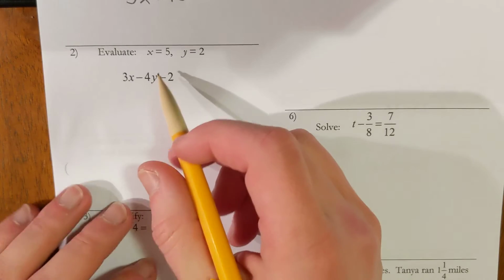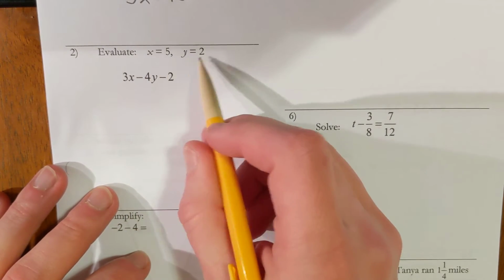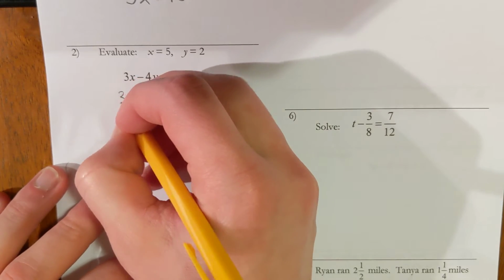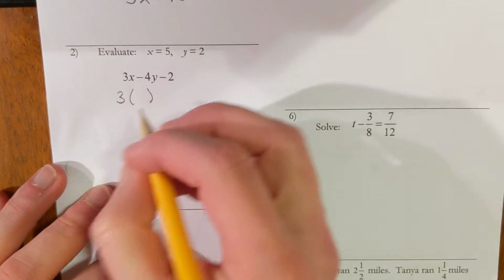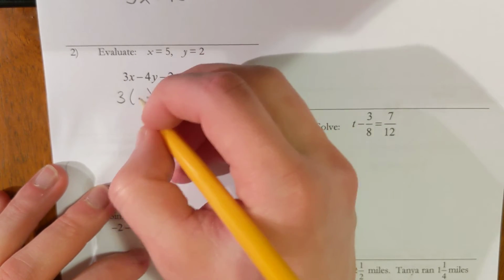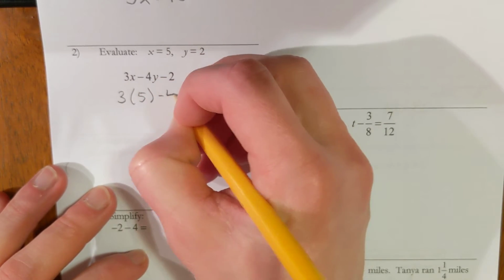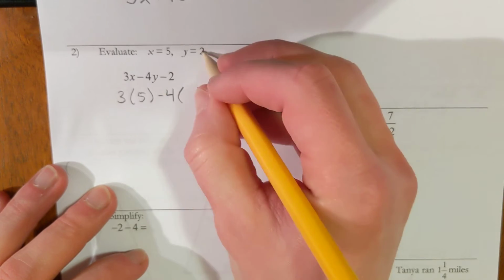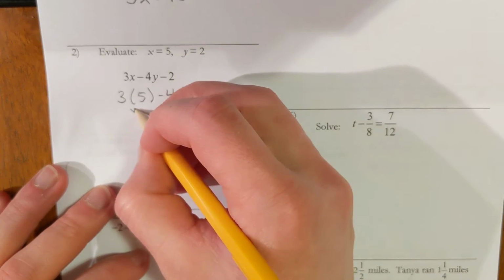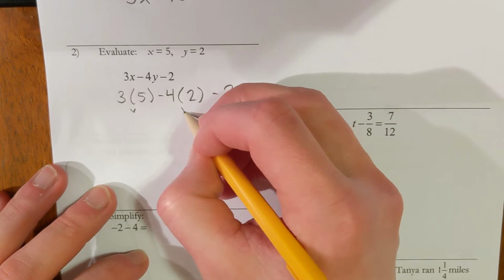For number 2, it says to evaluate. So with x equaling 5 and y equaling 2, we're going to plug those values in here. We're going to use parentheses when we plug in, especially if there's a number outside, meaning to multiply here. So we have 3 times 5 minus 4, and then instead of the y, we're putting a 2, minus 2. All right, so we're going to go ahead and multiply first, according to PEMDAS.